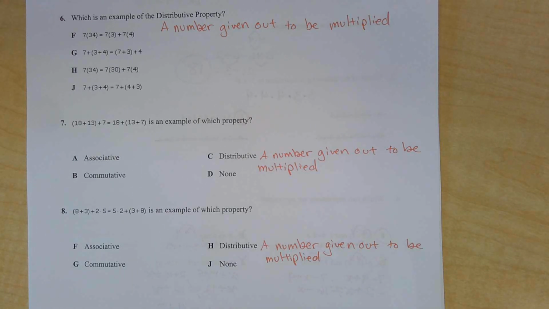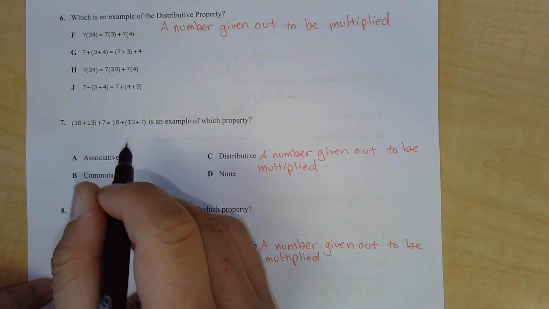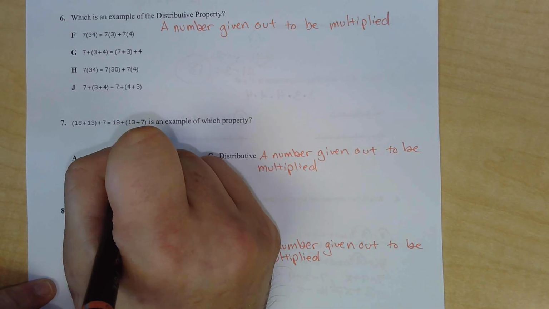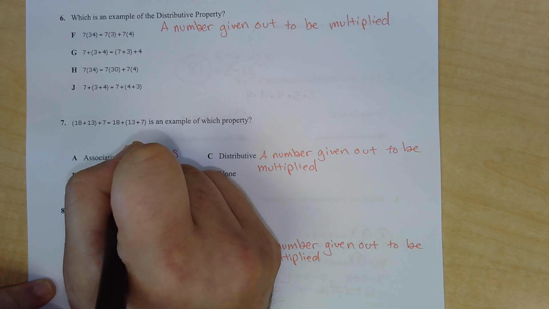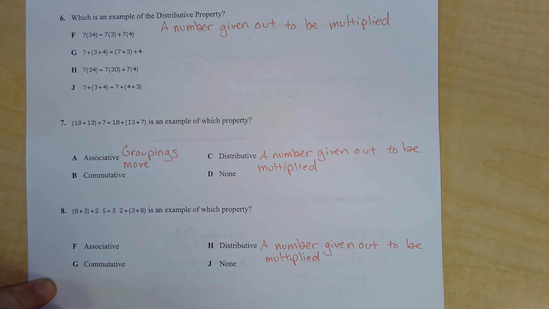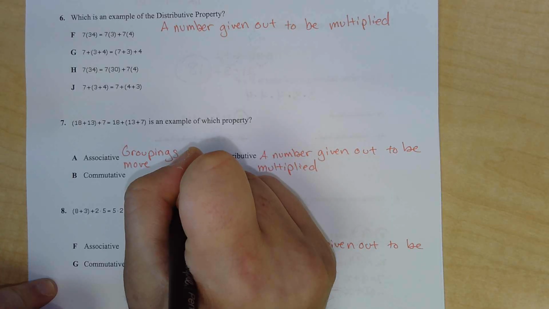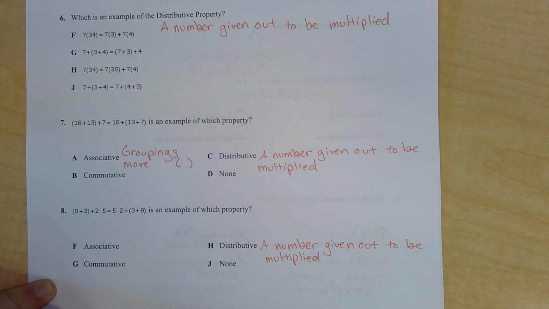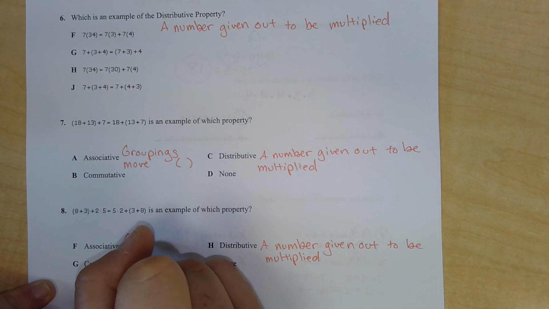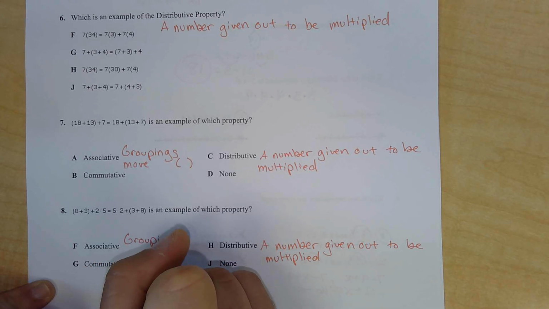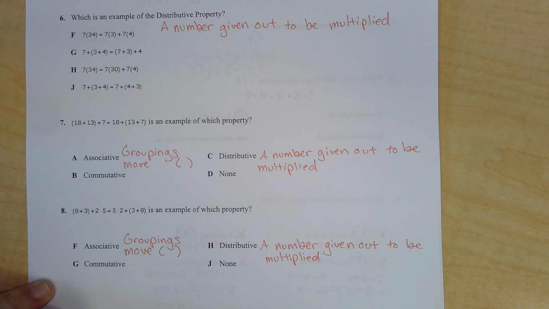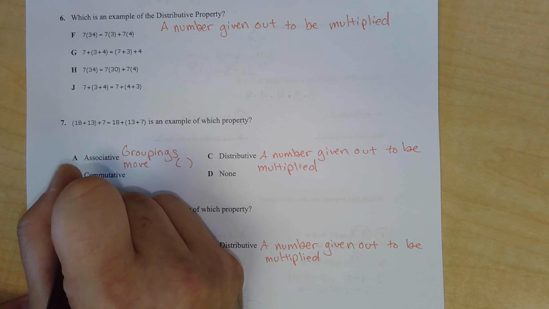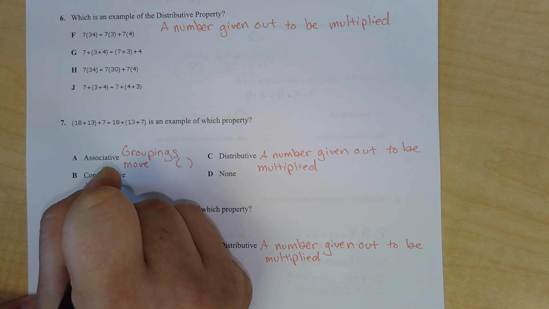Now, associative property, this is when your groupings move. And by groupings, we mean our parentheses. And I'll do the same thing here. When groupings move. Commutative is when numbers move.